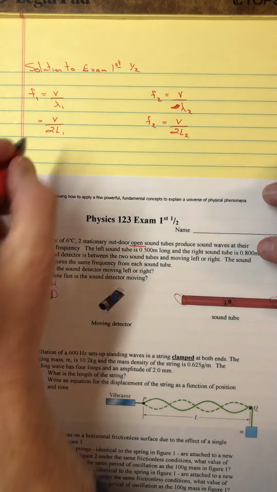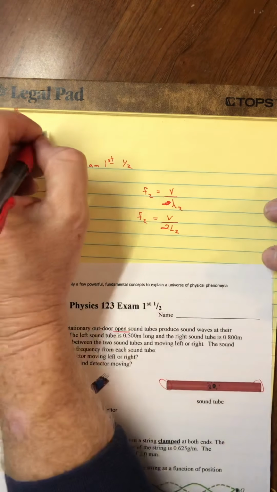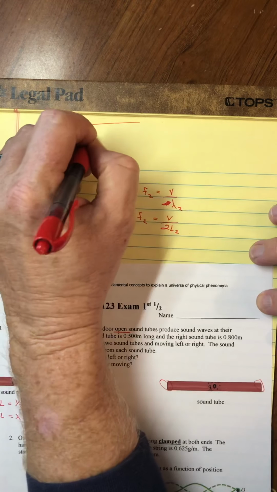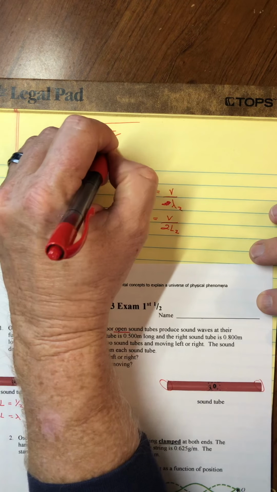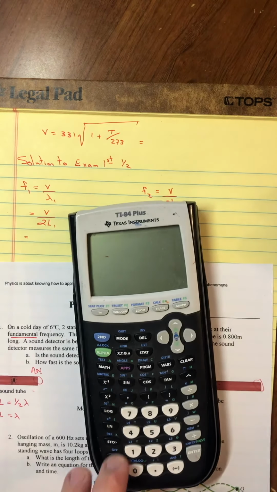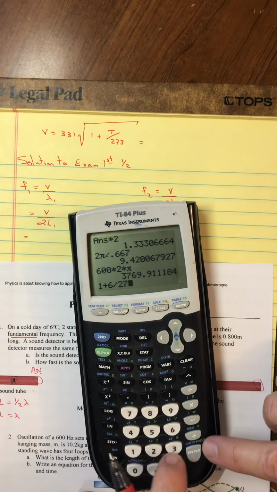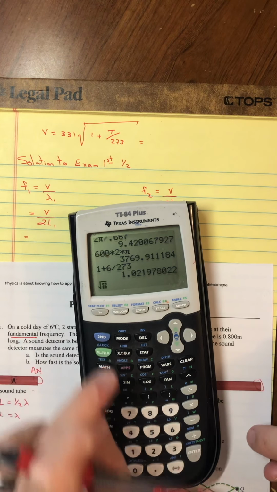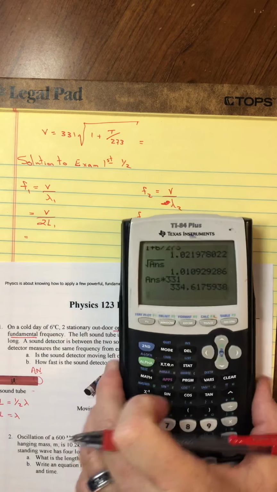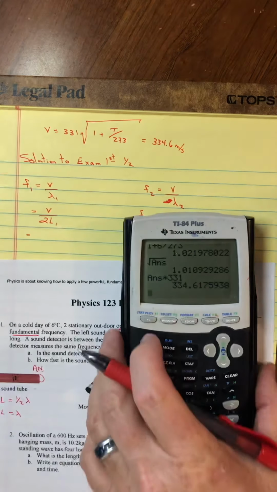Of course, I know their length, but let me also work on their speed. Maybe I'll go back to the top and say the equation for the speed was 331 times the square root of 1 plus the temperature on the Celsius scale over 273. So I will take 1 plus 6 over 273, take the square root of all of that and multiply it by 331, and I get a speed of about 334.6 meters per second.